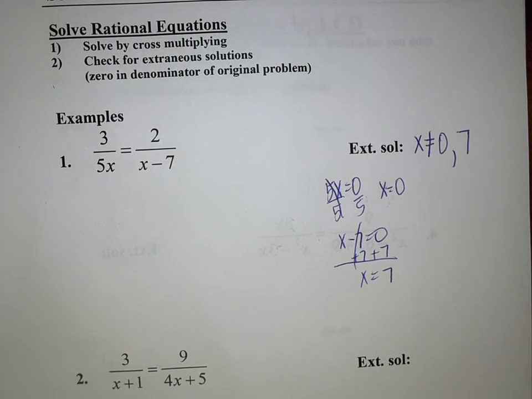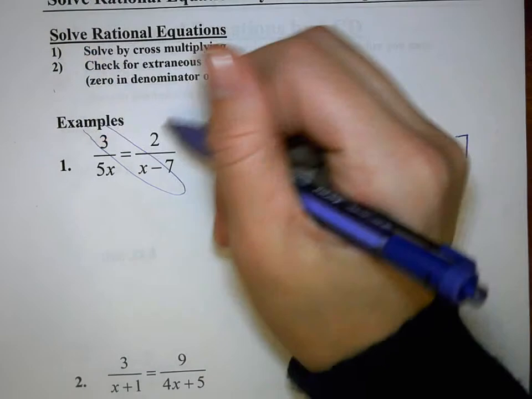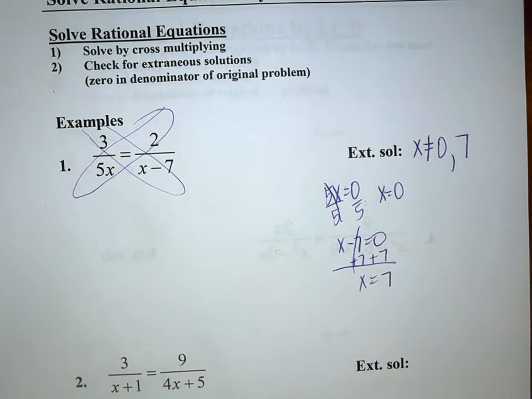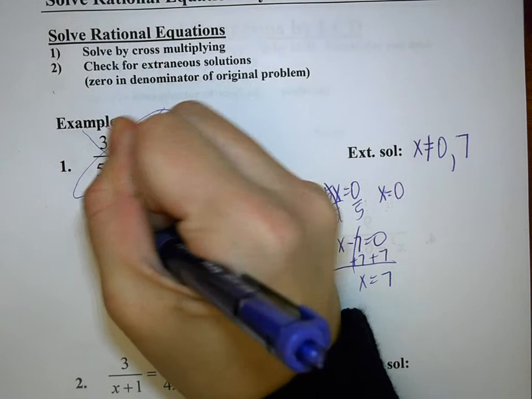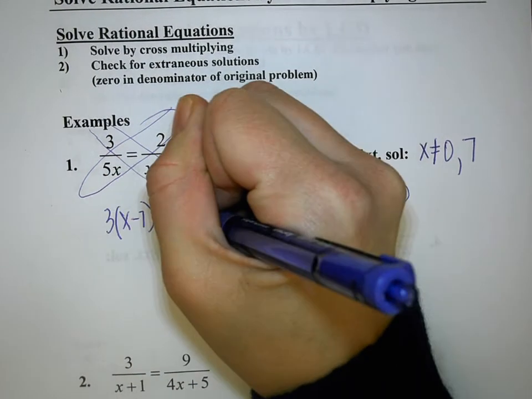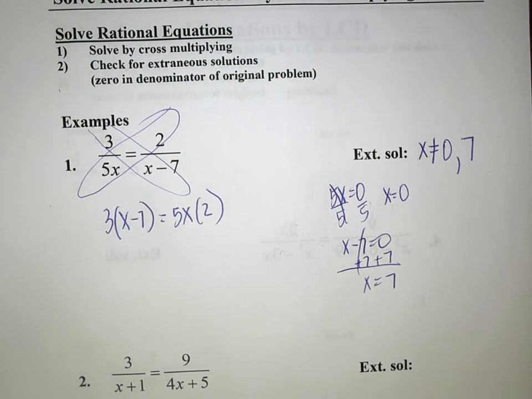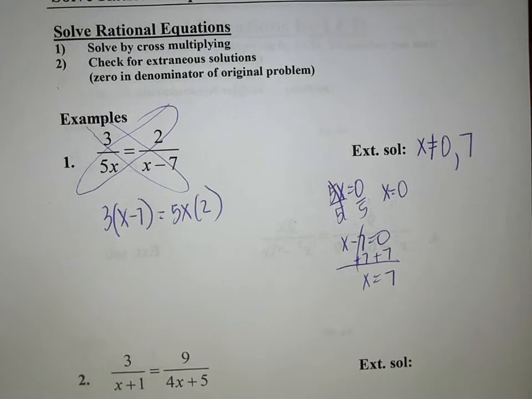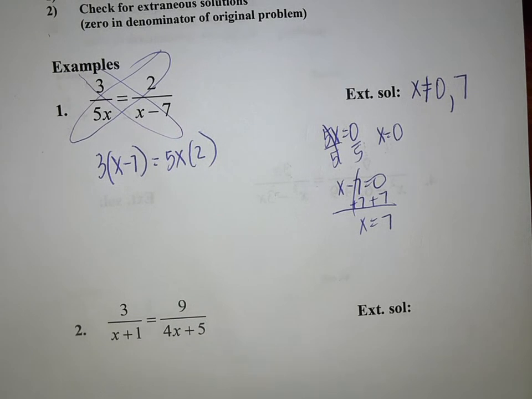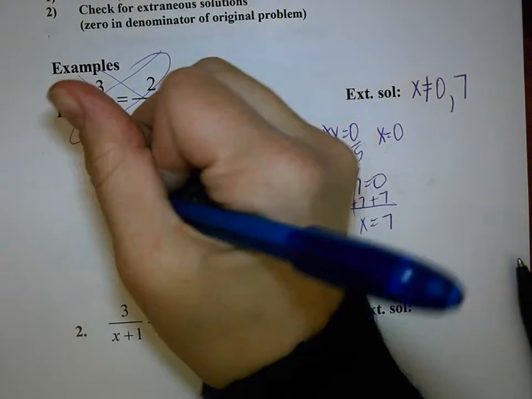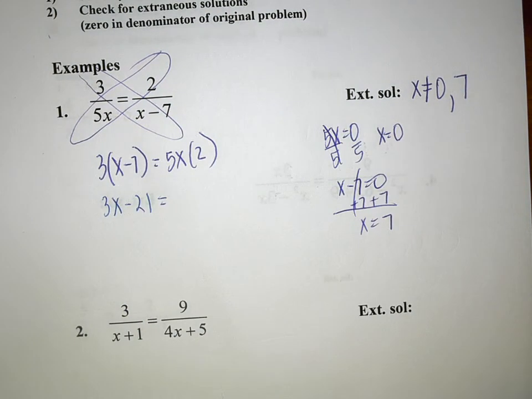All right, so cross multiplying, okay? Cross multiplying. We write this as 3 times x minus 7 equals 5x times 2. Okay, then you'll distribute and solve. So when we distribute through here, we get 3x minus 21 equals 10x.